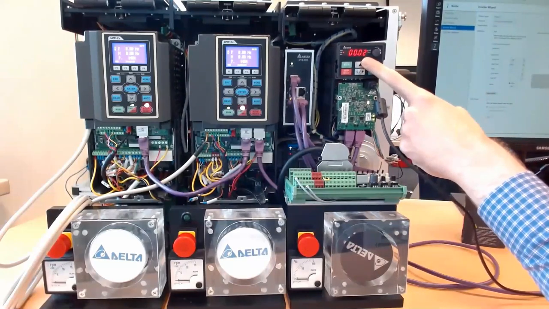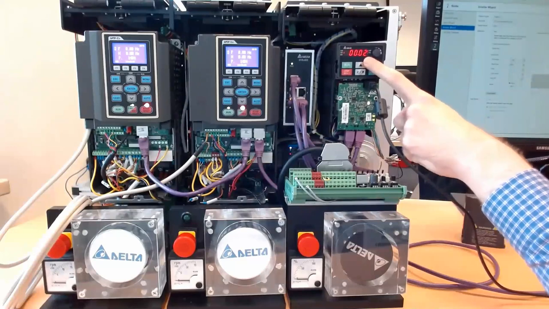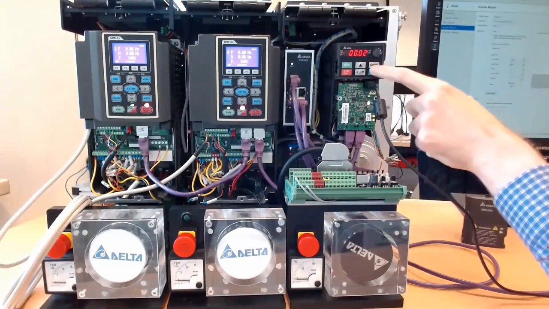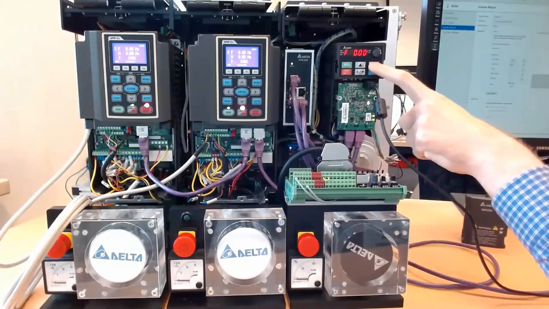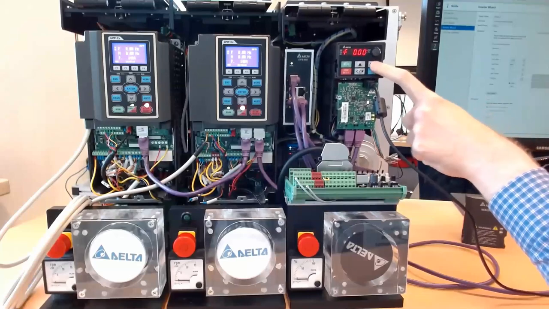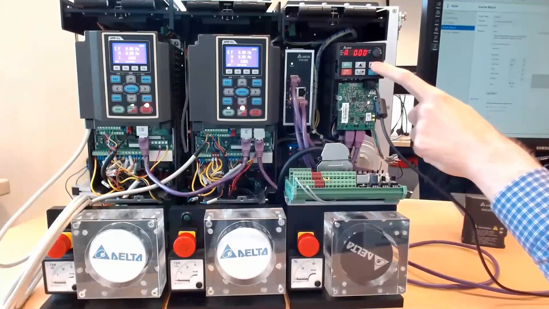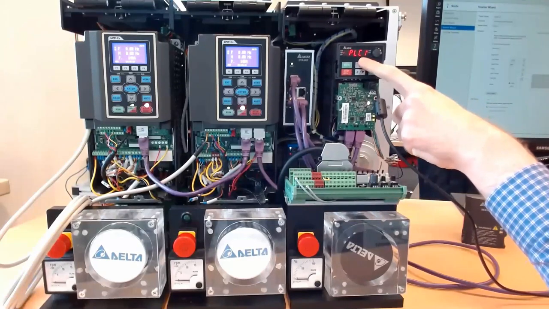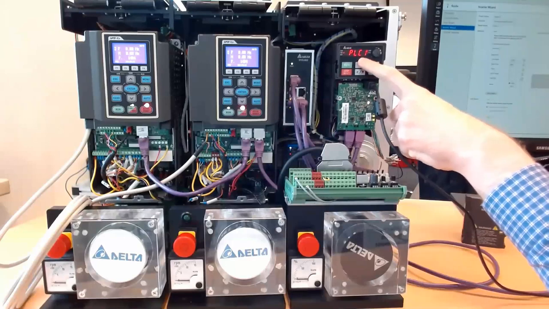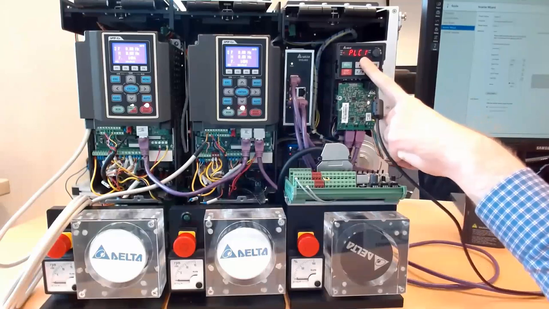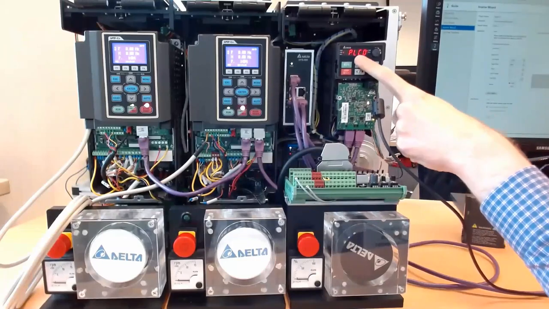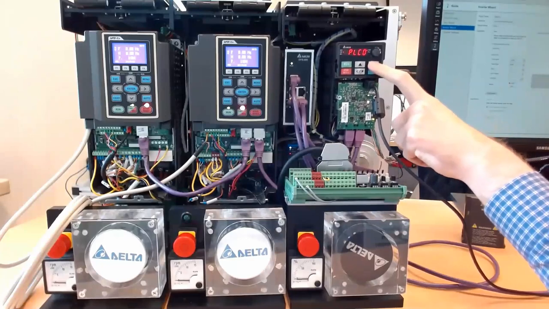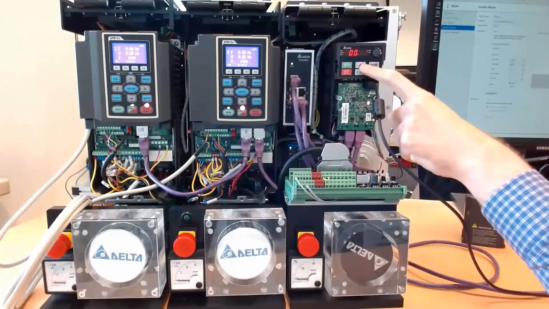And you can see that I got an error message. The reason for that is because you cannot reset the drive to default if the onboard PLC is enabled. So firstly, you have to disable the onboard PLC. I'll do that by pressing mode a couple of times until I get to this screen, PLC1. PLC1 means that the onboard PLC is enabled and is in run mode. So I will just set this to 0 and press enter.